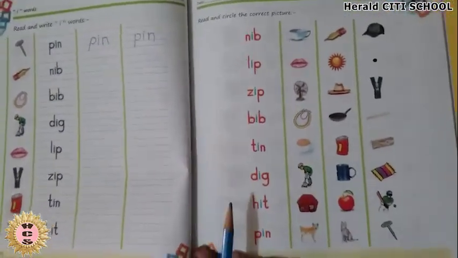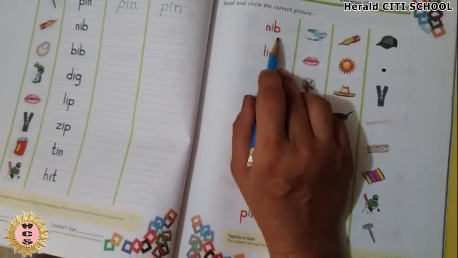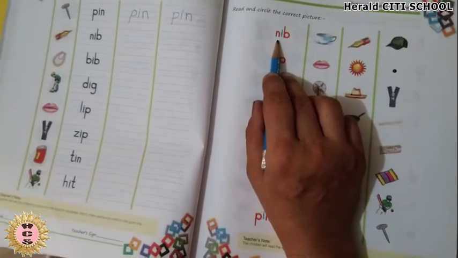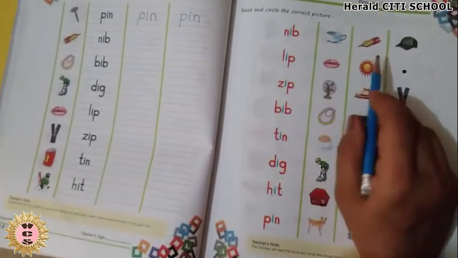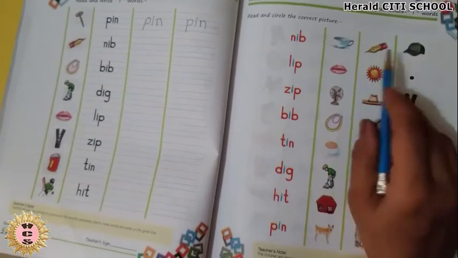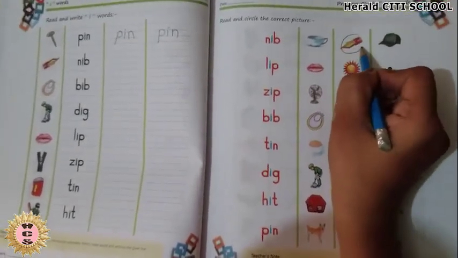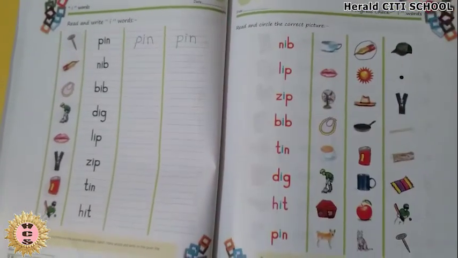And on page number 29, you will read and circle the correct picture. Which word is this? N-I-B, nib. And where is the nib? Here is the nib. And then you will circle it. You will circle around the nib.